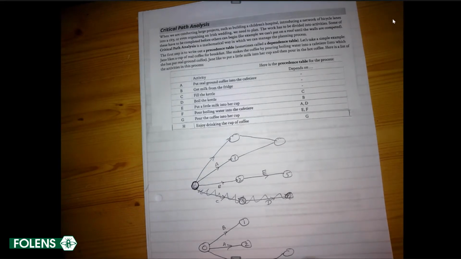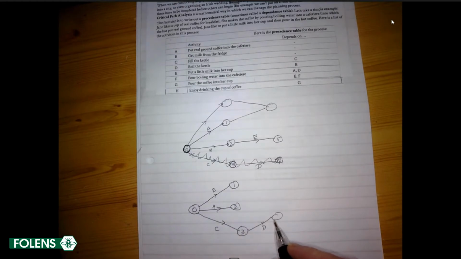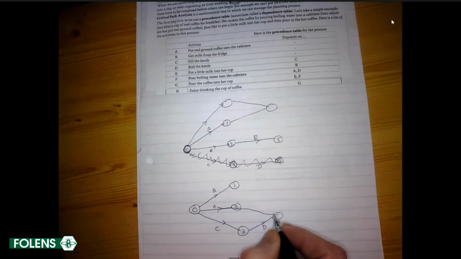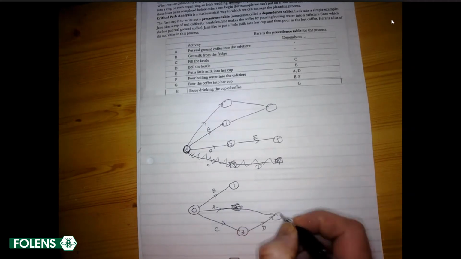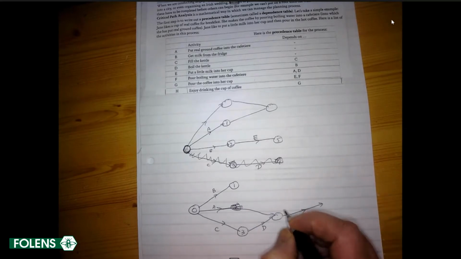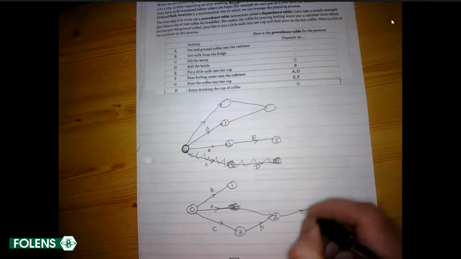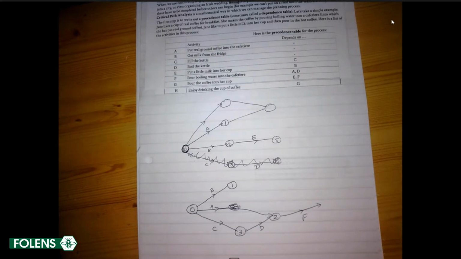There's D. We have to get A and D converging. So I'm going to bring this here to there. That's A converging here and A and D converging so that F can emerge from there. So that's our new plan.